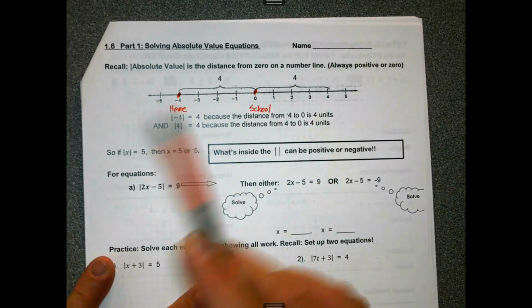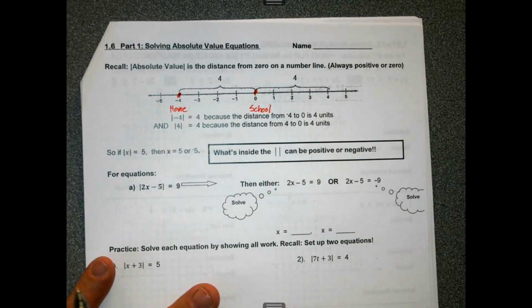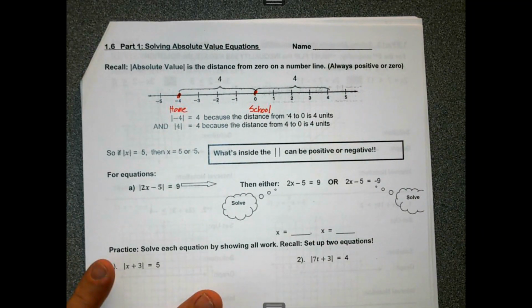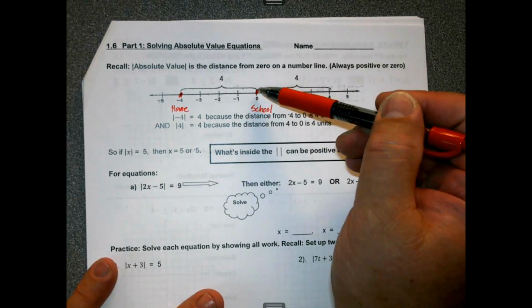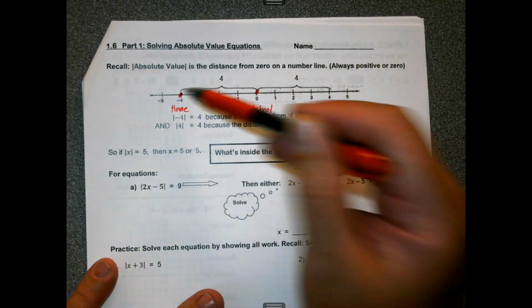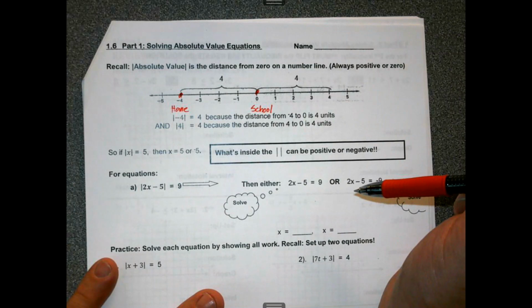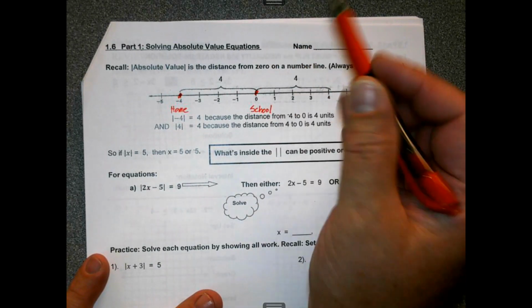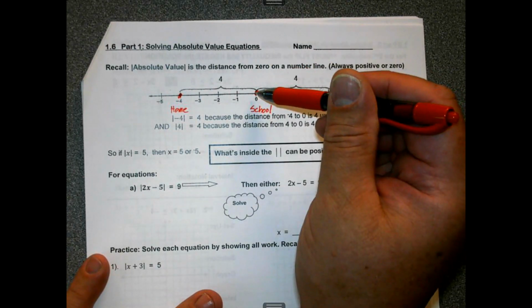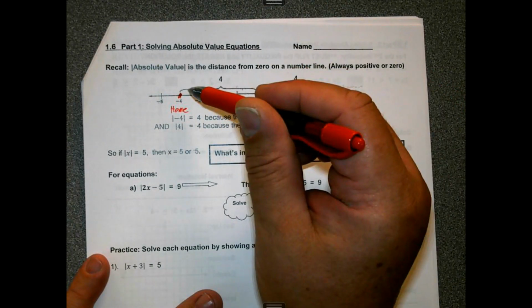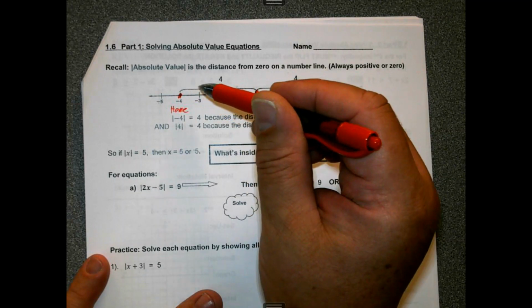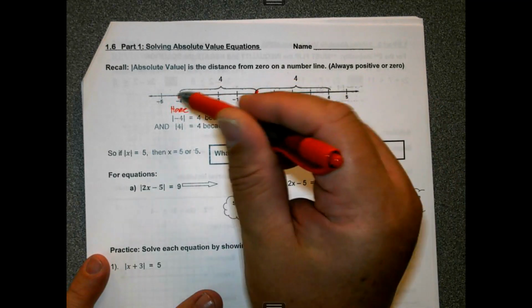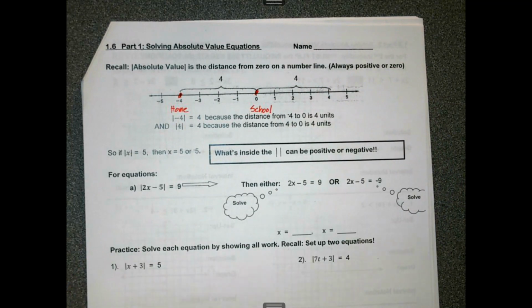So we're not going -4? Why not? What if I'm at school and I'm going home? Still 4. -4? So are you walking backwards? No, you're walking 4.